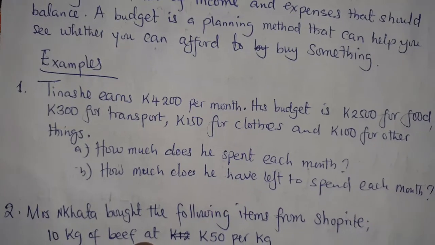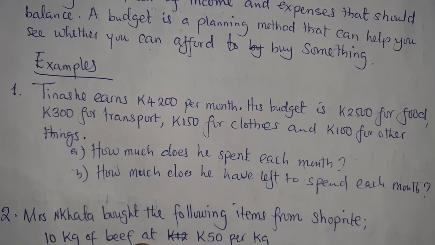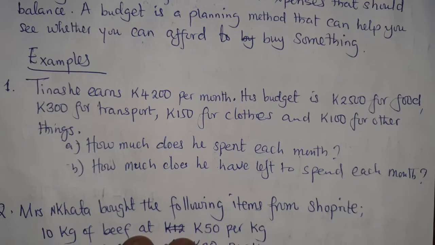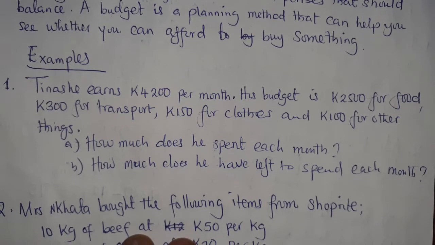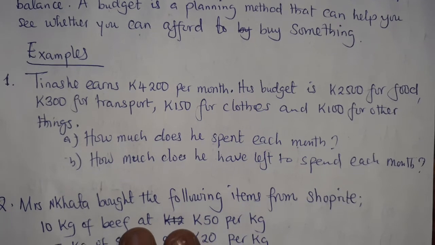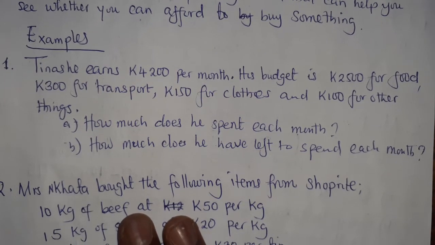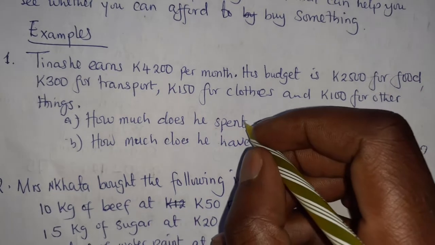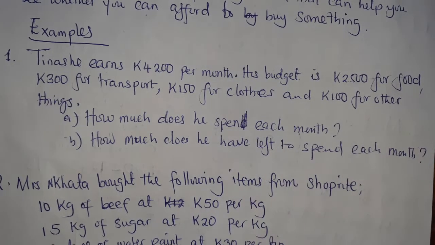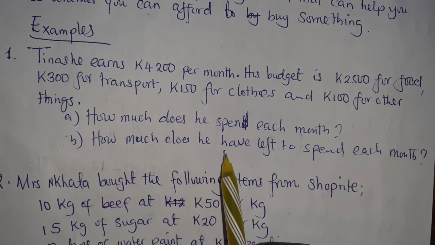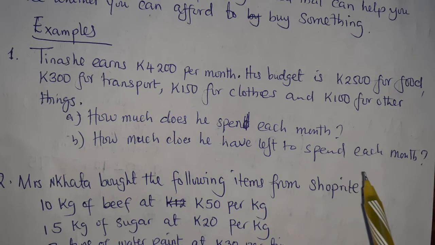The first one is Tinashe earns 4,200 kwacha per month. His budget is 2,500 kwacha for food, 300 kwacha for transport, 150 for clothes, and 100 kwacha for other things. That is clear. How much does he spend each month? How much does he have left to spend each month?